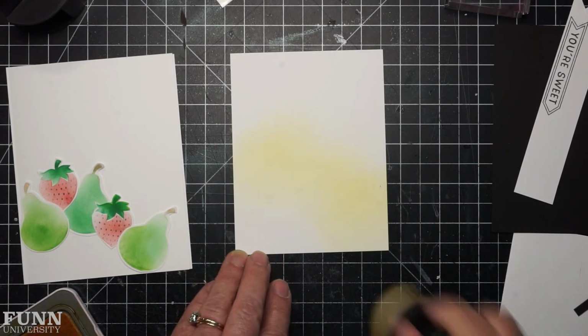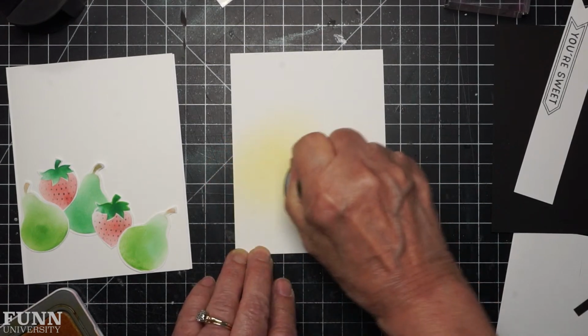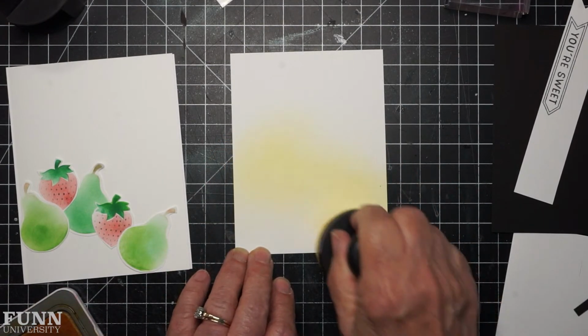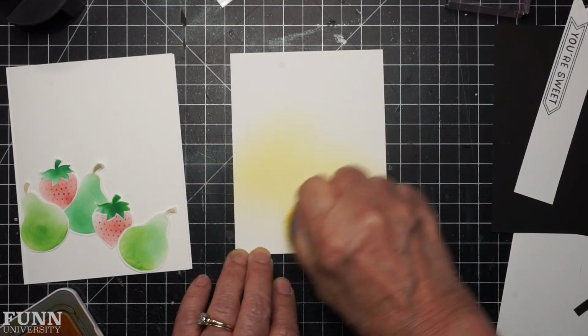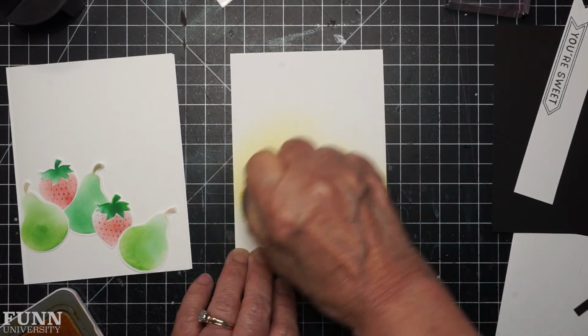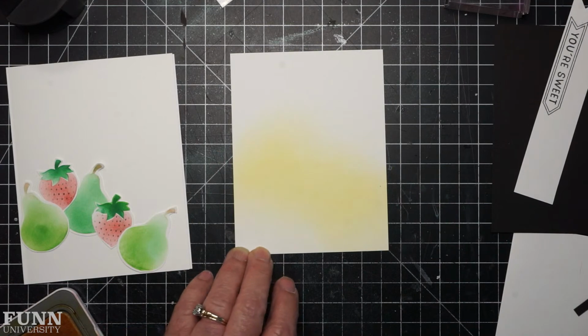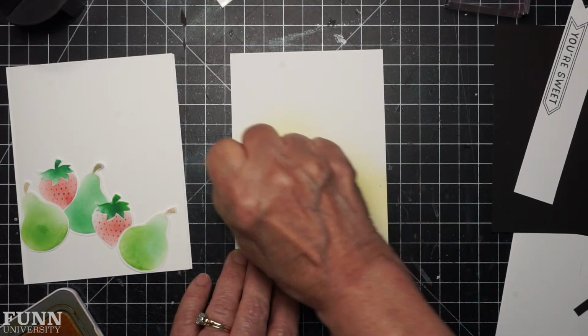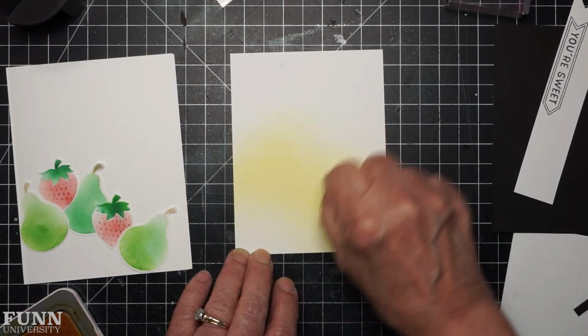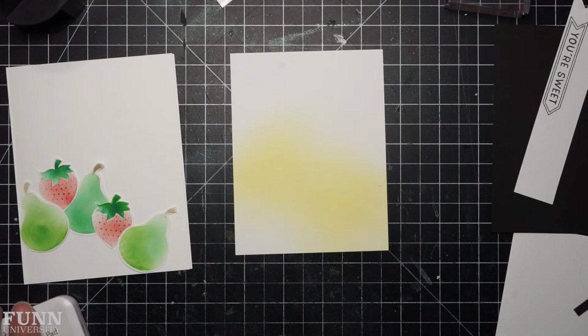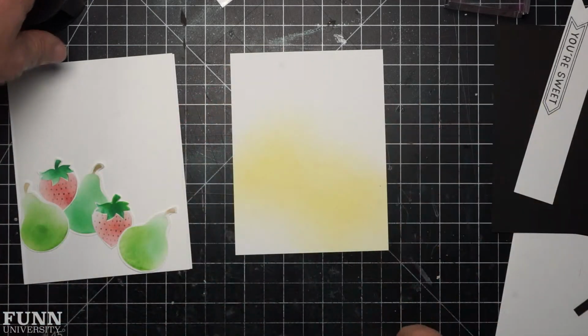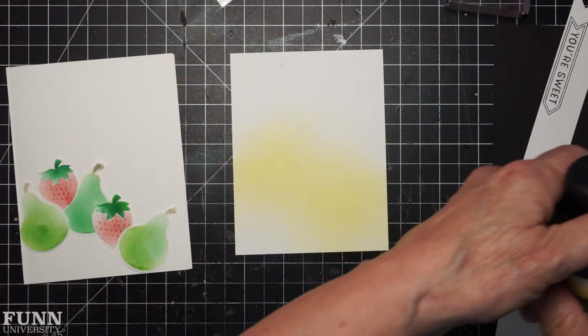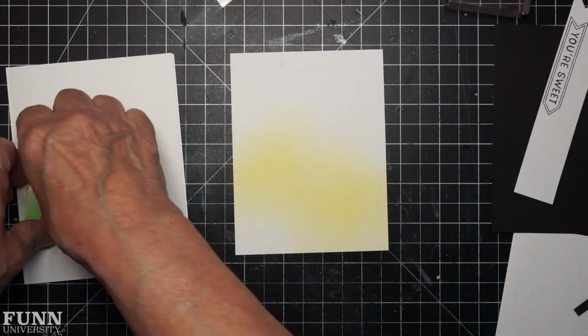I think we'll bring it down a little bit. Almost just an implied curve here. There are definite cards that you can make with curves, but this is more of an implied curve for a feeling of grace and gentleness.